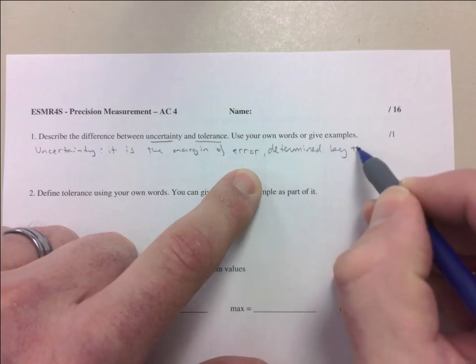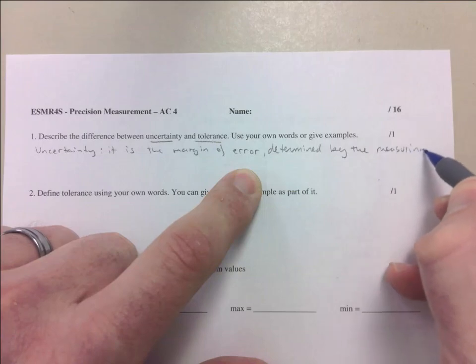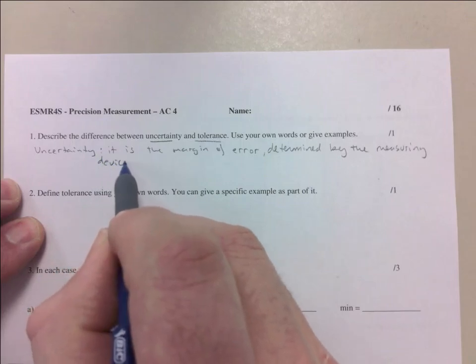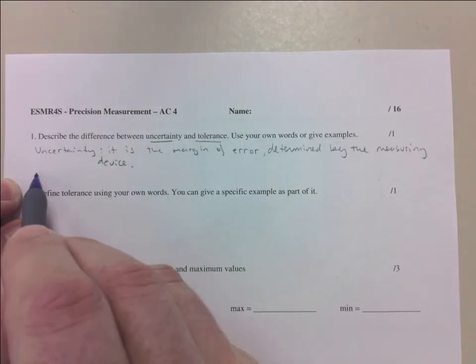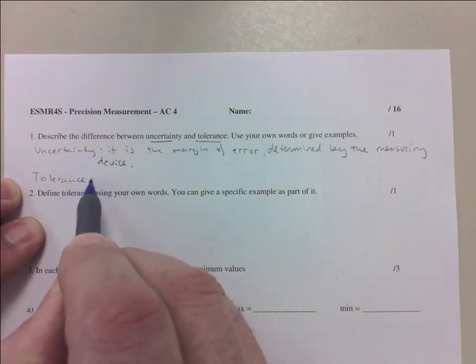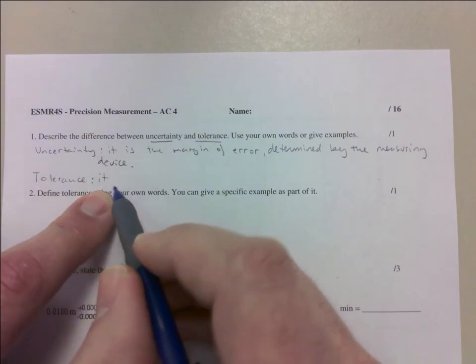By the measuring device. Okay? A tolerance, it is the variation allowed.